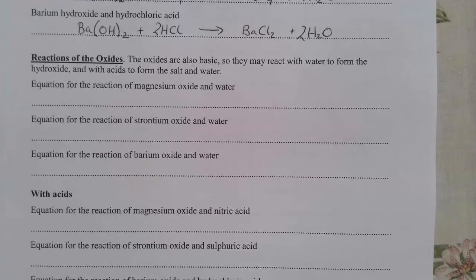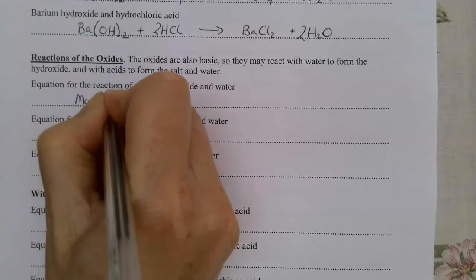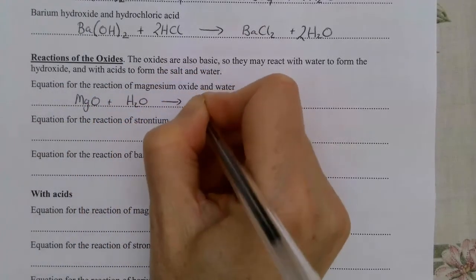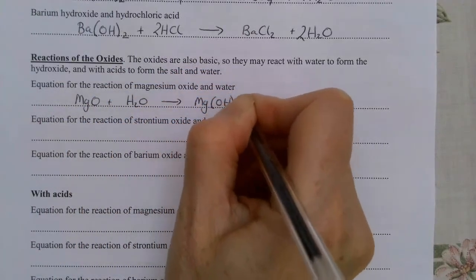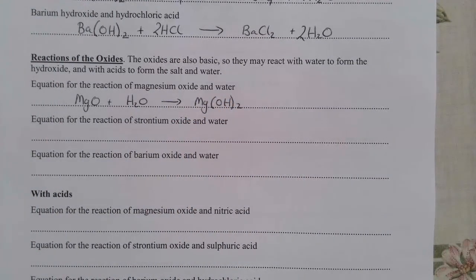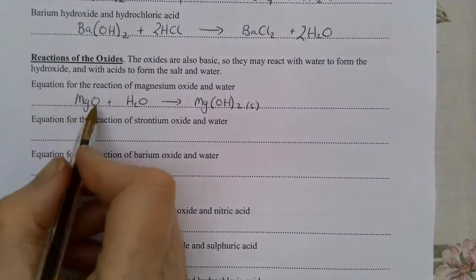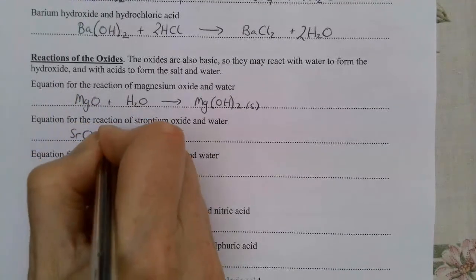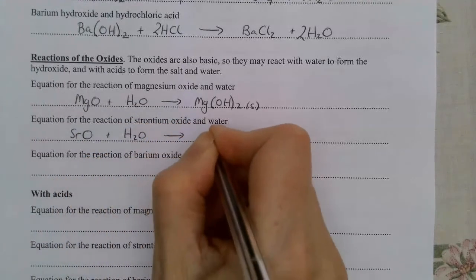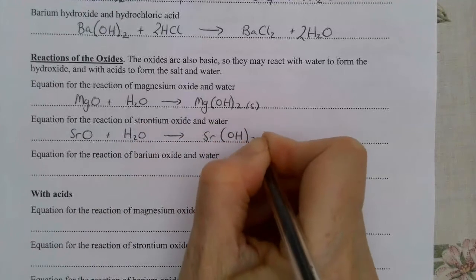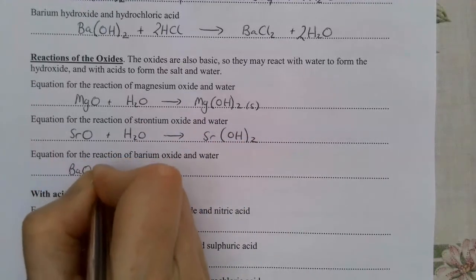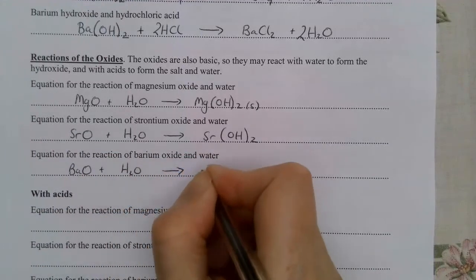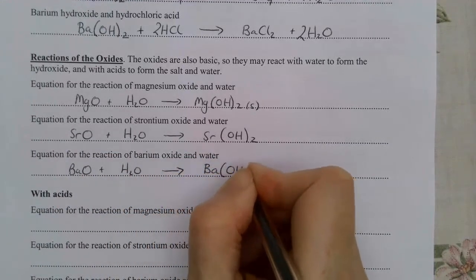The oxides can also react with water, again to form the hydroxide, but this time there's no hydrogen being formed as there was with the metal. So magnesium oxide and water just makes magnesium hydroxide. And that's a solid. So strontium oxide and water is going to give you strontium hydroxide again. And last but not least, barium oxide and water gives you barium hydroxide.